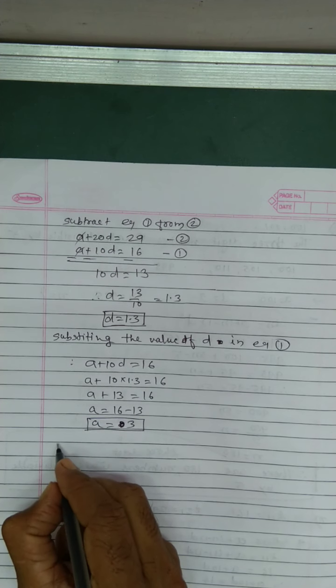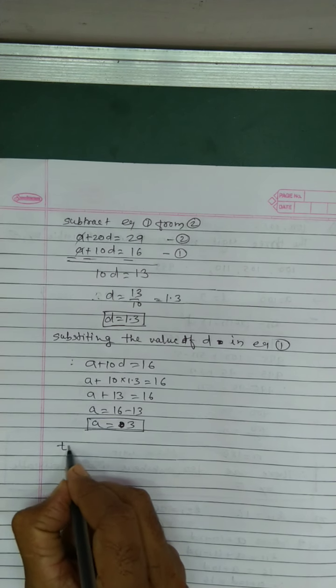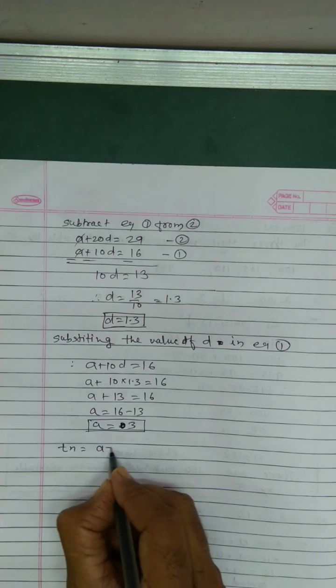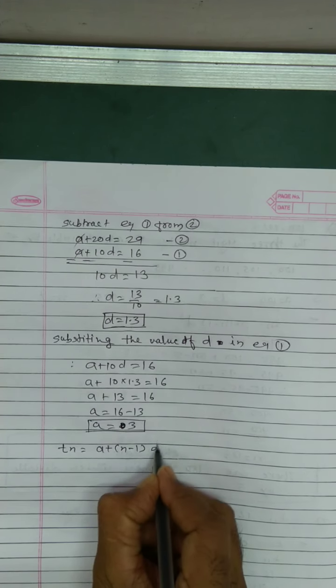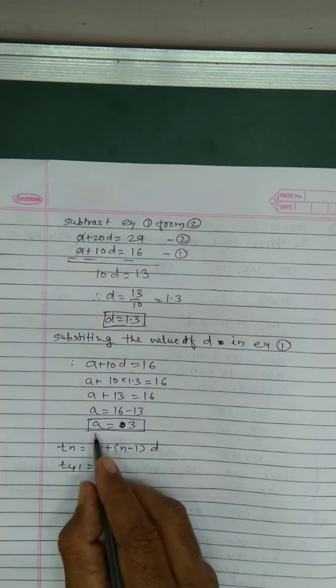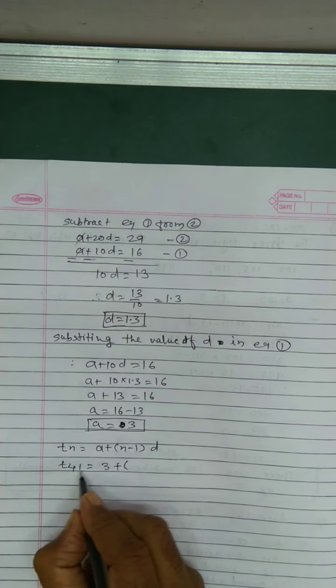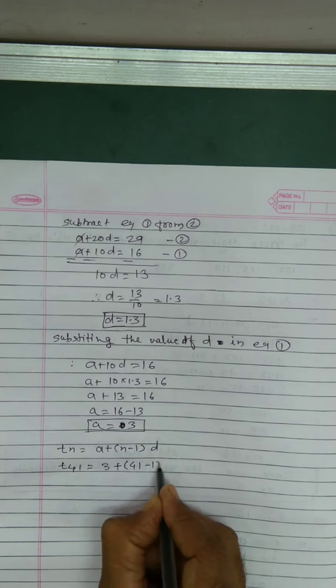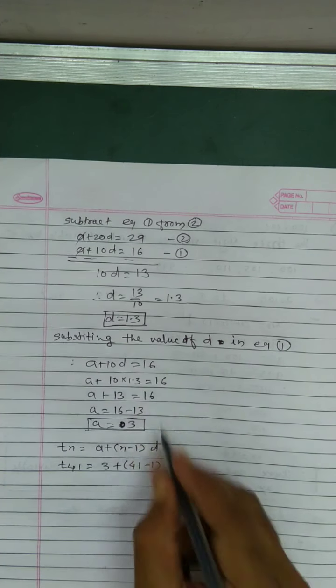Now we can find T41. Now Tn is equal to A plus (n minus 1) into D. Therefore T41 is equal to A, which is 3, plus (41 minus 1) into D, which is 1.3.